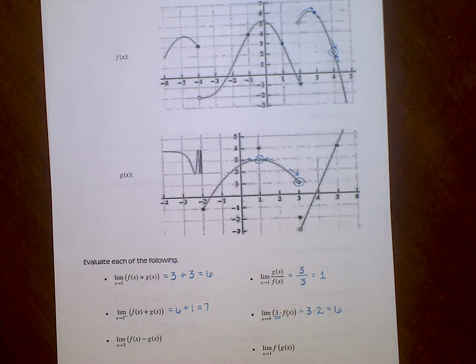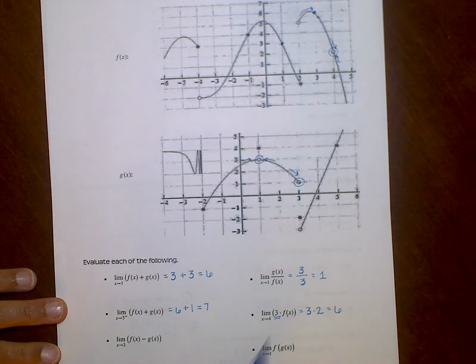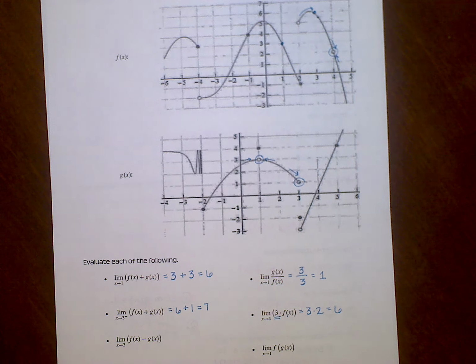Okay? So hopefully you're seeing what I mean, that whatever operation you're doing to the functions, that's the operation you're going to do to the limits as well.